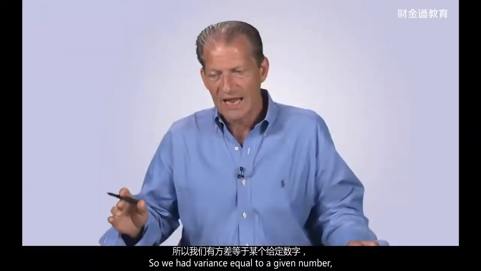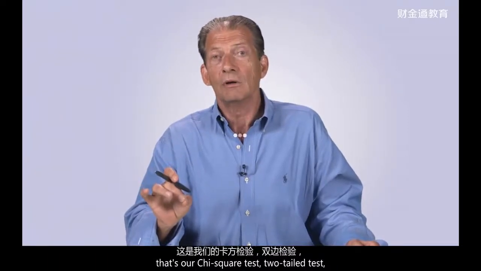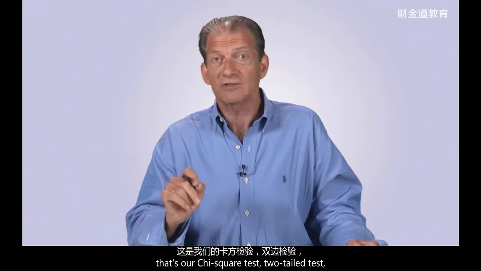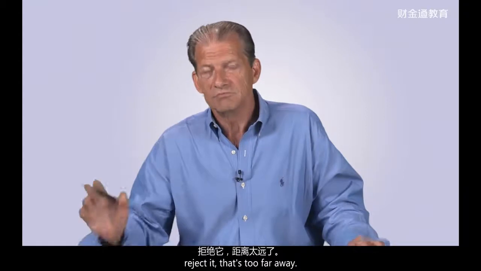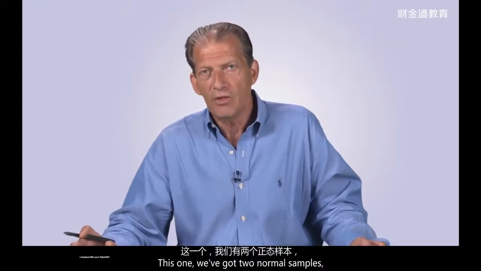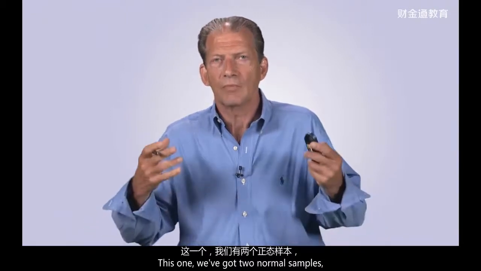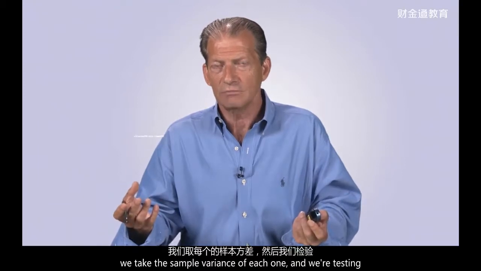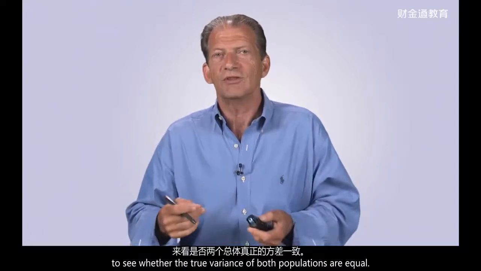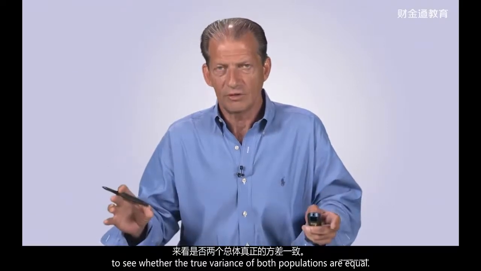So we had variance equal to a given number. That's our chi-squared test, two-tailed test, reject it if it's too far away. This one, we've got 2 normal samples, and we take the sample variance of each one, and we're testing to see whether the true variance of both populations are equal.